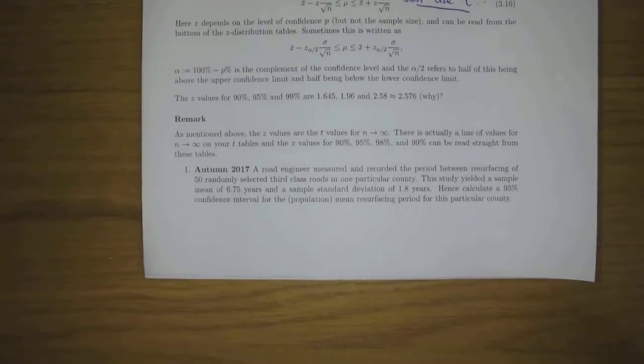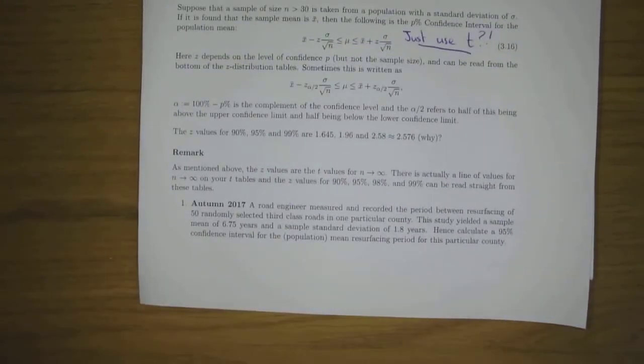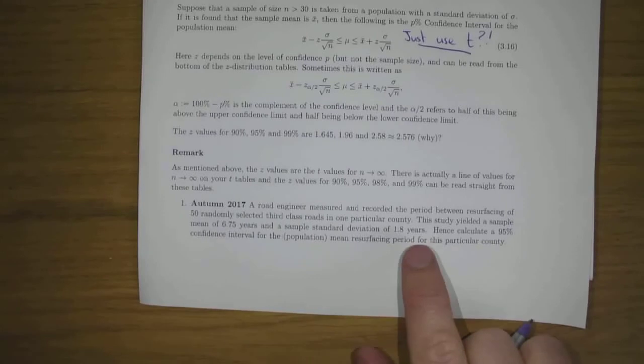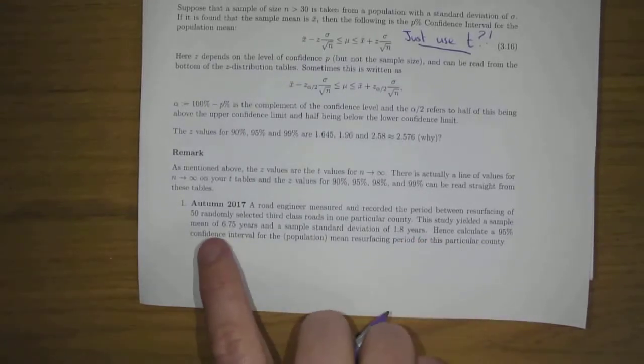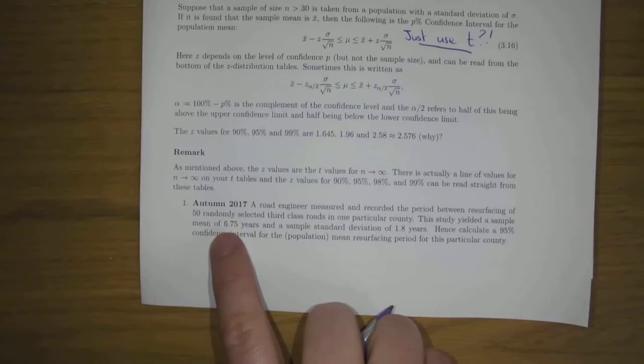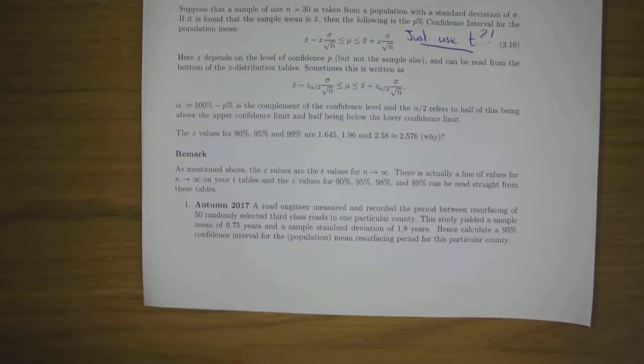A road engineer measured and recorded the period of time between resurfacing of 50 randomly selected third-class roads in one particular county. This study yielded a sample mean of 6.75. So of the 50 roads they looked at, they asked when was the last time it was resurfaced, or what was the distance between the last two resurfacings, and they got an average of 6.75 and a sample standard deviation of 1.8. That means most of them are roughly between 4.5 and 9 years. Hence calculate a 95% confidence interval for the population mean resurfacing period for this particular county.